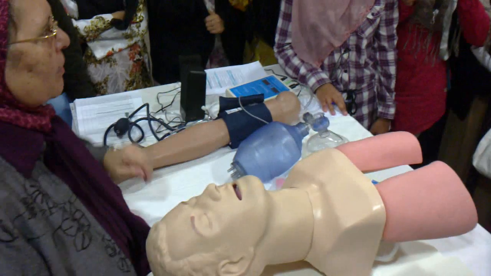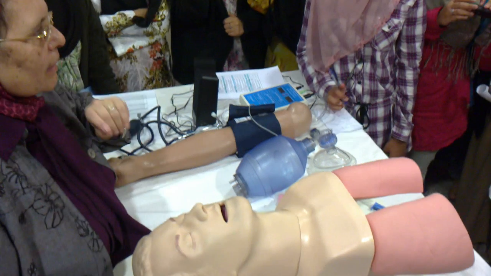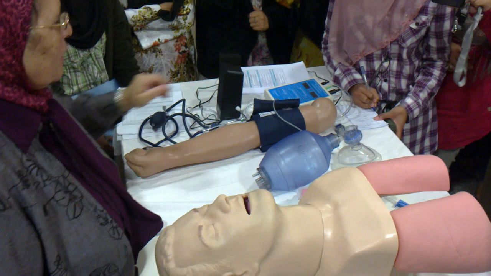For the arm, you may be asked to count the pulse rate. Count the pulse rate. Okay?